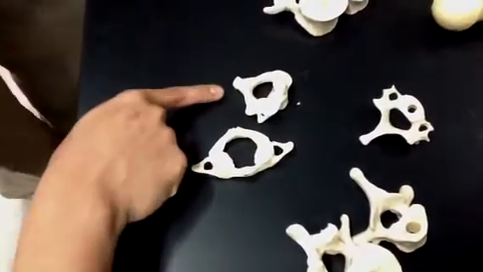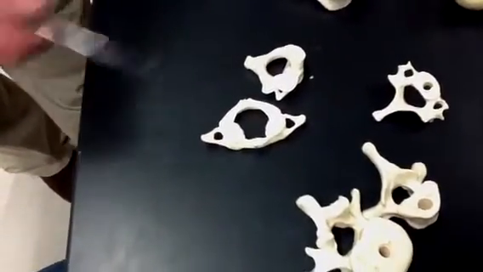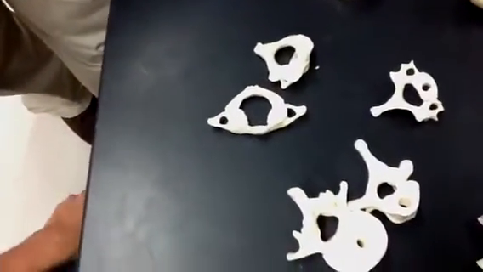And the indented part is the bifid? Yeah, this should be the bifid spinous process. Not demonstrated really well, but the cervicals are the only ones that have it. Okay. Good? All right.